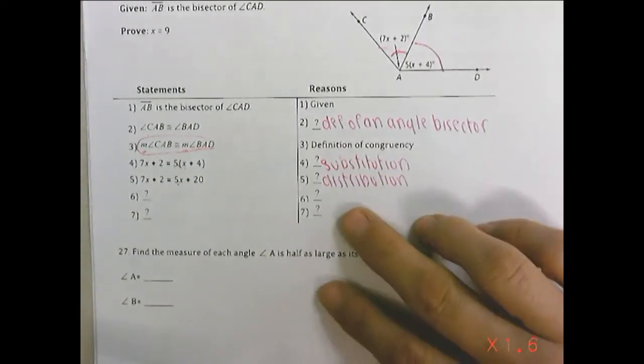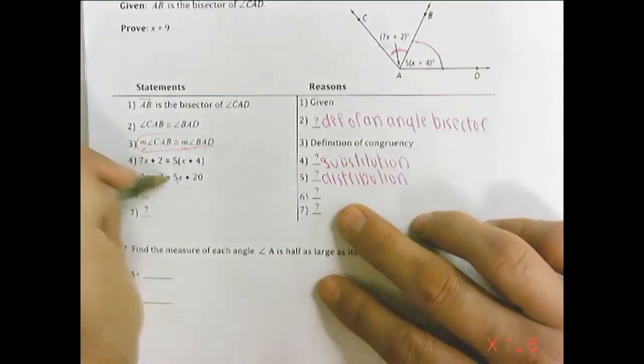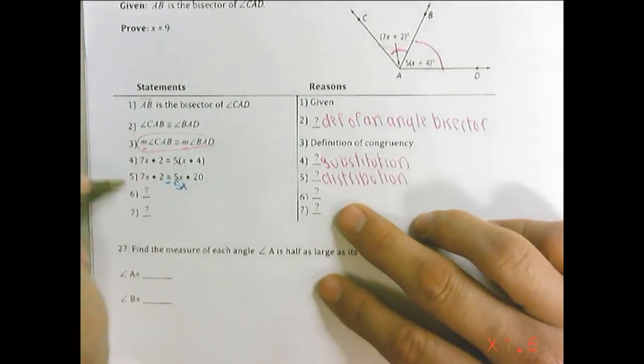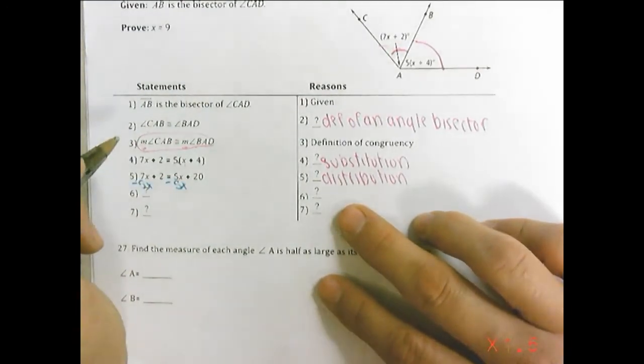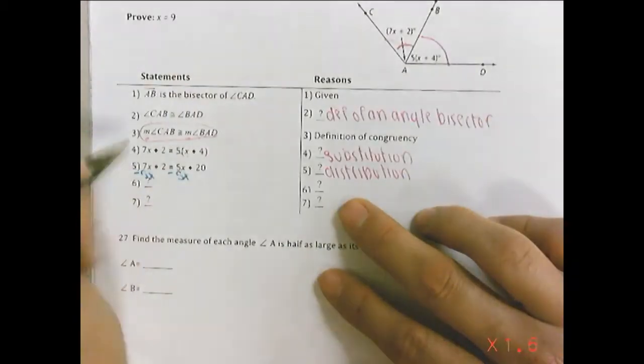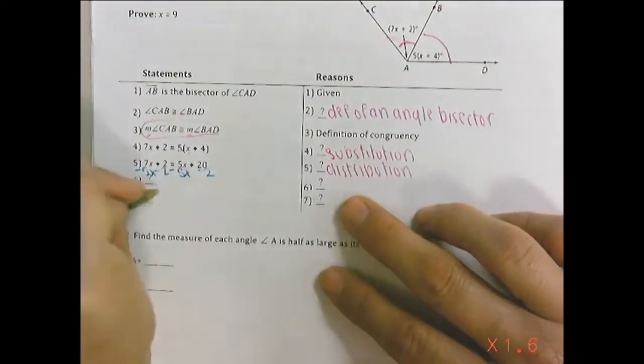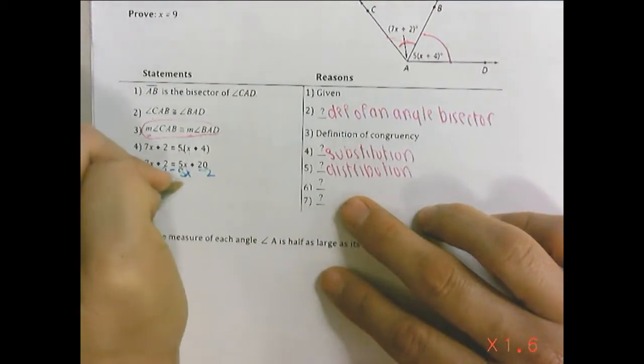Or the distributive property. And then I'm going to have a 5x minus 5x and minus 5x. Okie doke. And you would be left with a minus 2 and a minus 2. I would be left with 2x equals 18.